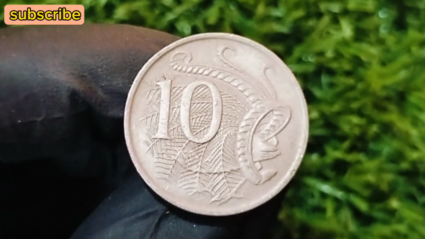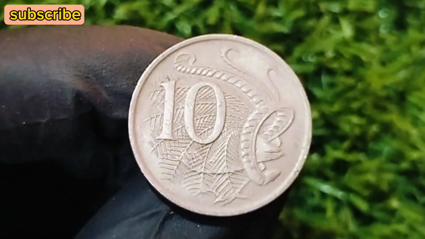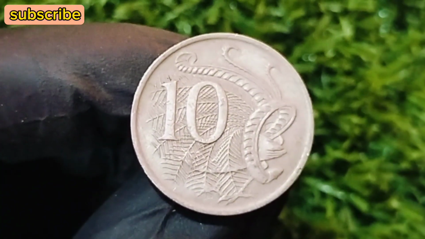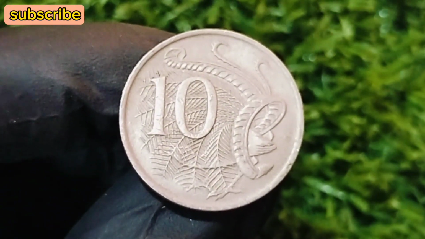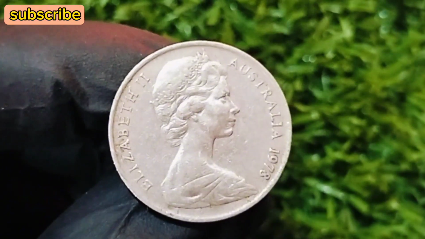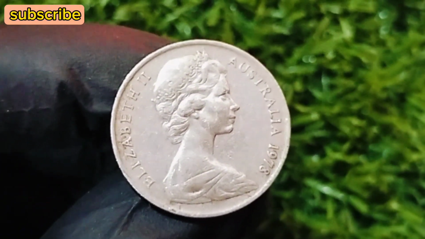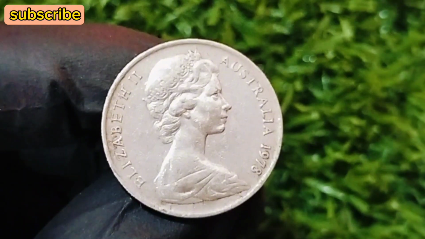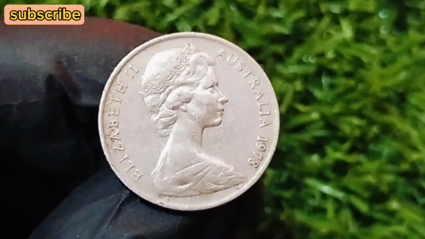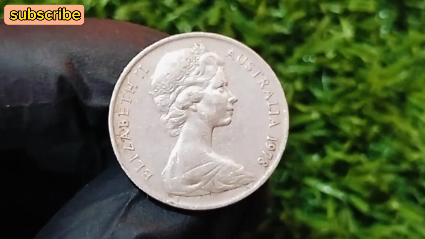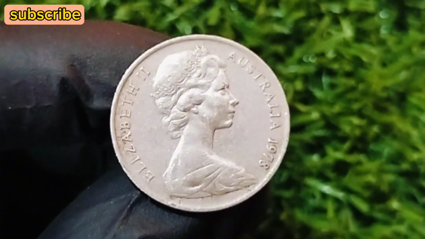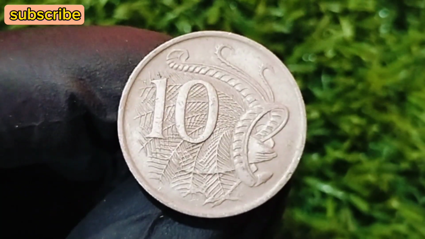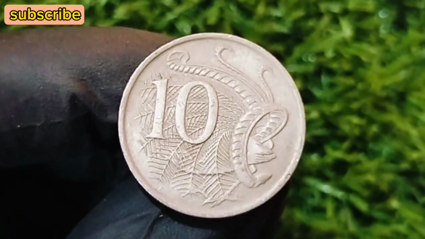This 10-cent coin represents 1/10 of an Australian dollar and belongs to a denomination that, while small in face value, has played a vital role in the everyday transactions of Australians for over 5 decades. The 1978 issue is particularly notable because it comes from the earlier period of decimal coinage when production numbers were relatively high, and the coin was used extensively in commerce due to the purchasing power it held during that time.